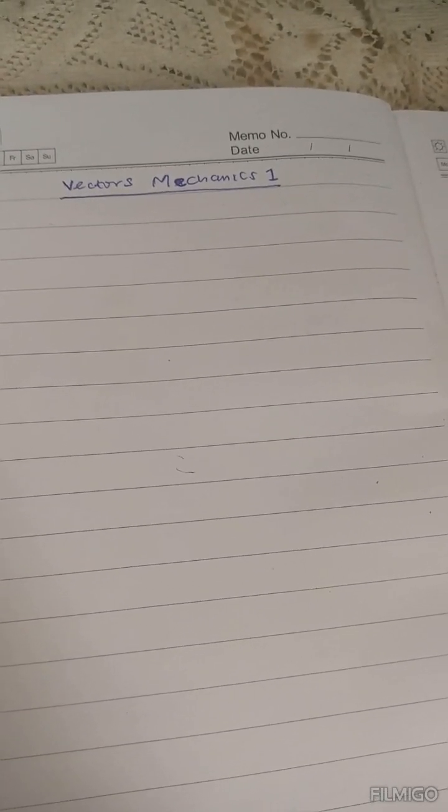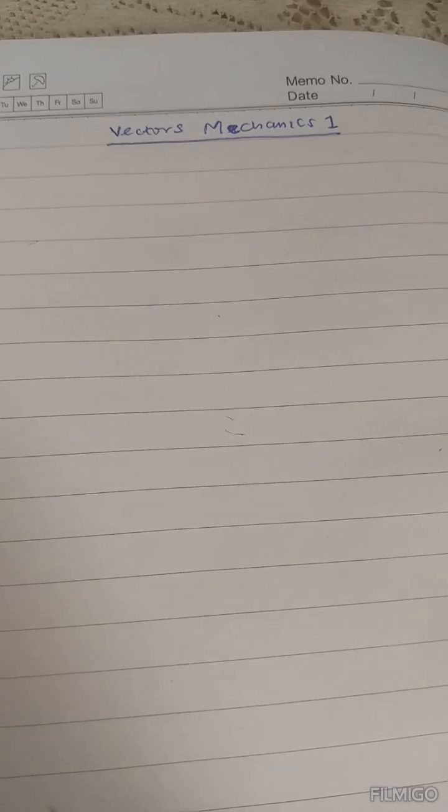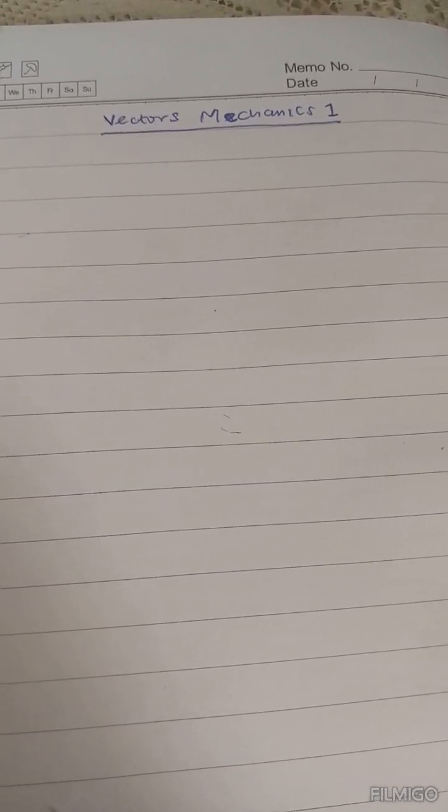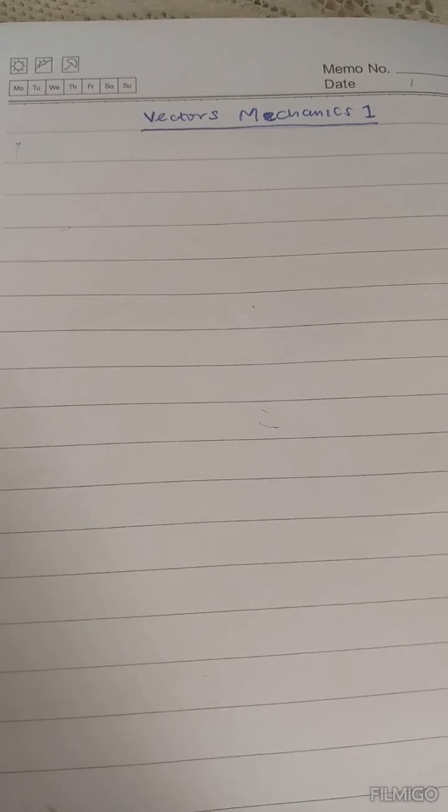They are commonly used in physics to represent various physical quantities such as displacement, velocity, force, and acceleration.